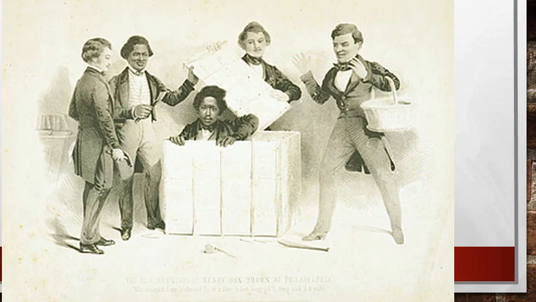Here's an illustration of Henry Box Brown, who would not have been popping up out of his box when he arrived. He was very nearly dead.